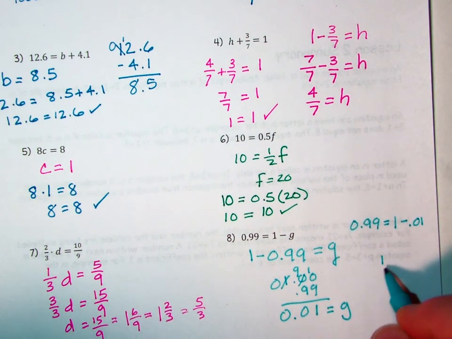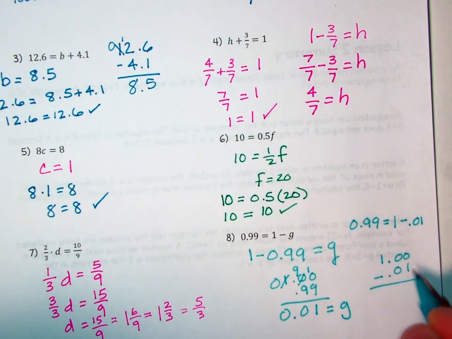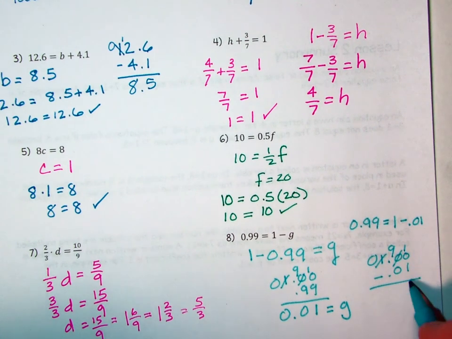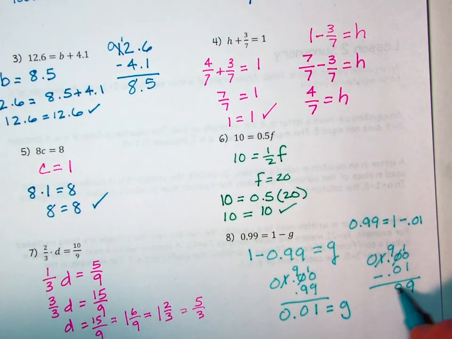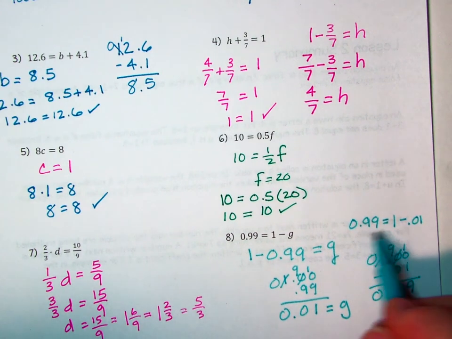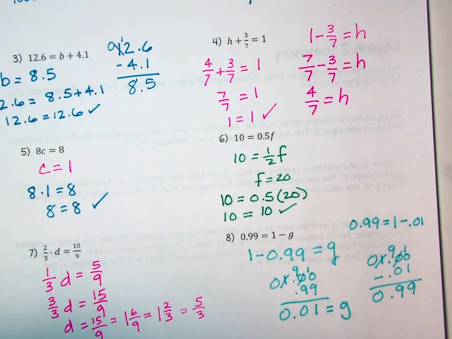So if I do 1 minus 1/100, and I'm going to do my crazy borrowing again. 10 minus 1 is 9. 9 minus 0 is 9. And I get a true statement. It is equal to 99/100. So I'm going to look for that in my solutions, and there it is.